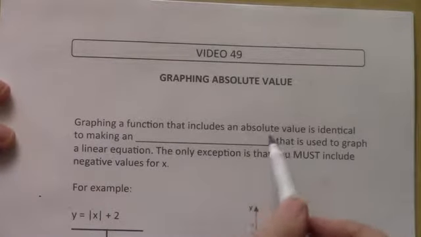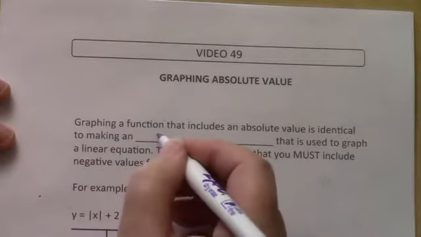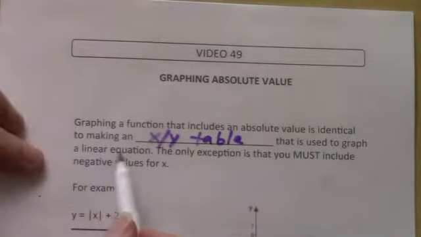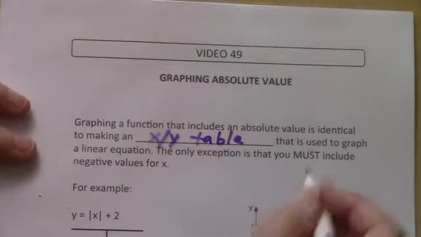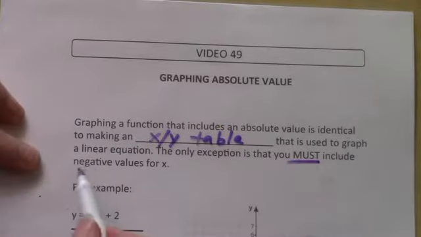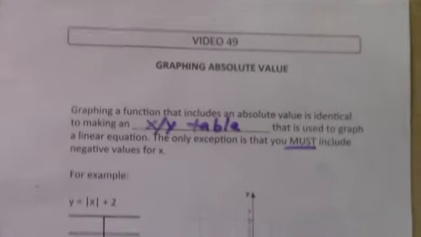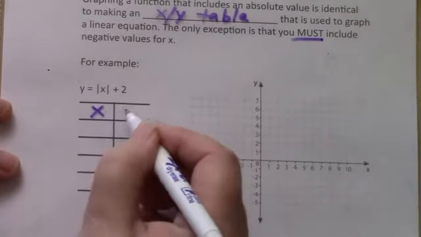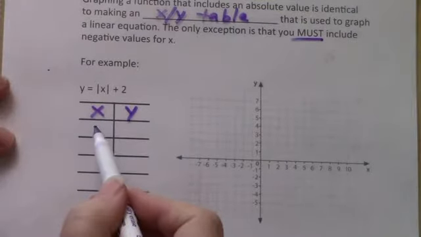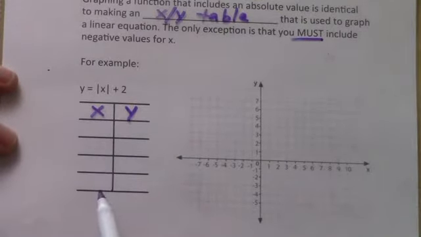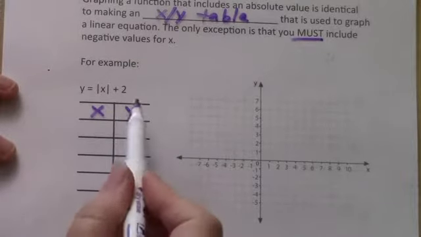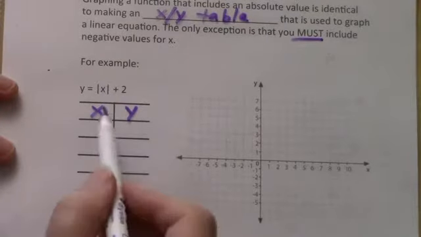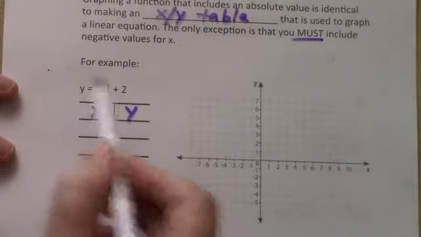Graphing a function that includes an absolute value is identical to making an XY table that is used to graph a linear equation. The only exception is that you must include negative values for x. So let's see what this looks like. Here is our standard XY table, X and Y. We're going to list values in X, just randomly pick them, and then substitute that in, solve it, and we'll come up with our Y. Our input X gives our output Y.